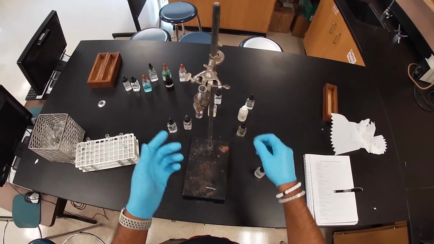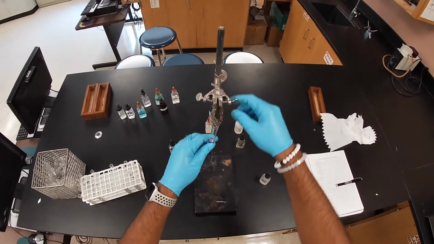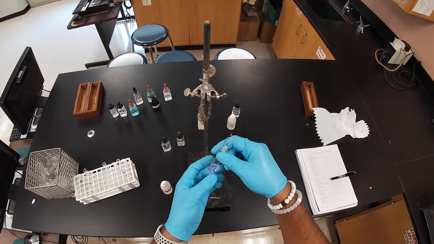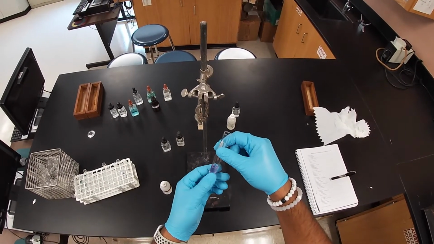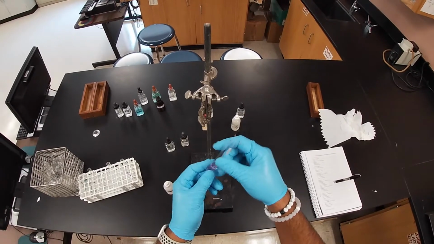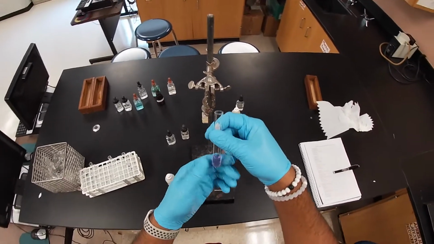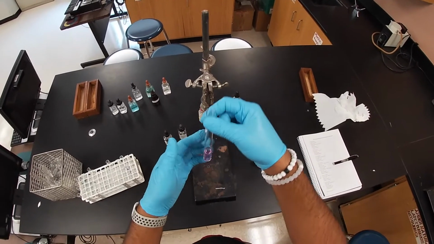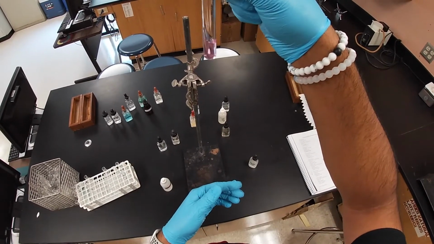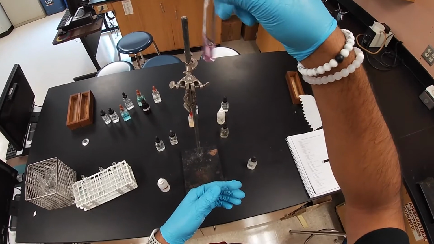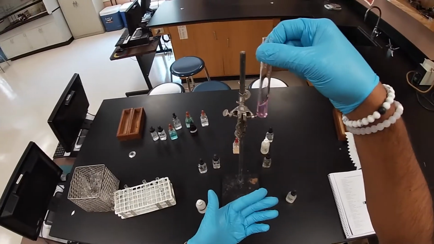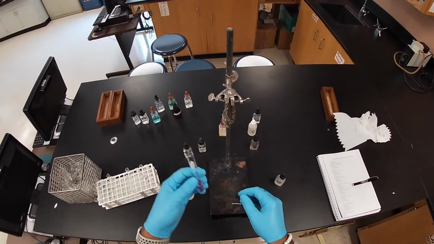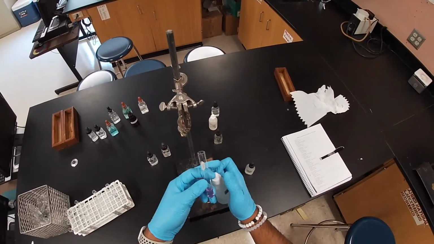And here, as you can see, nothing really happens besides that hint of pink, and that hint of pink is probably contaminated with phenolphthalein, which I just realized right now. But if you notice, nothing really does happen, as you can see visually. But what you need to understand is that in an acid-base reaction, we are looking for neutralization.